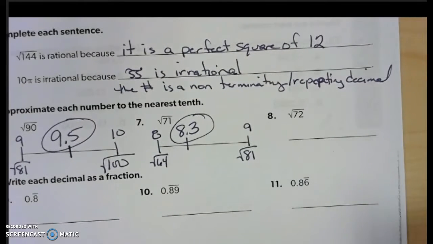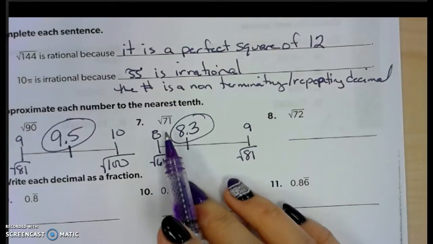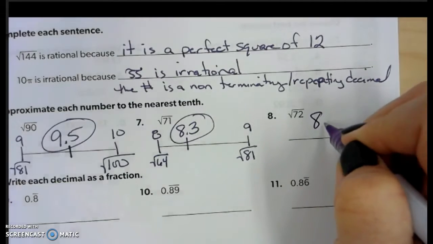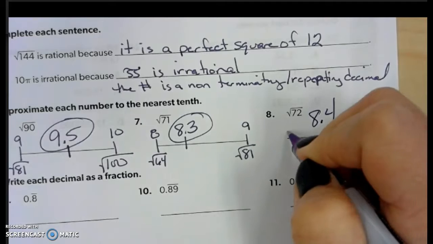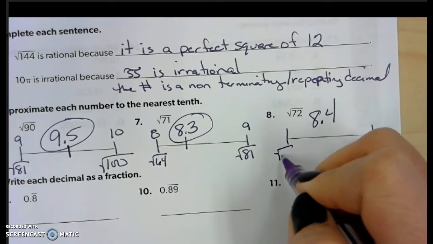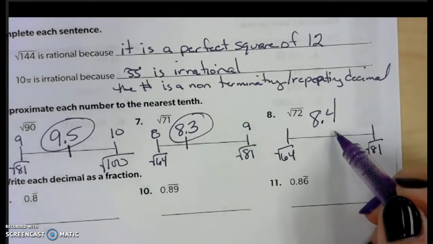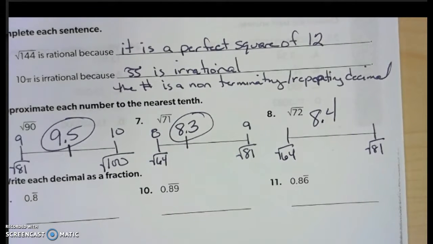Number 8, the square root of 72. It's just a little bit off from this one. Since I've already done it on the calculator, I'm going to call it 8.4. Again, you're going to be between the square root of 64 and the square root of 81. And you're not hardly to the middle, but you're very close.